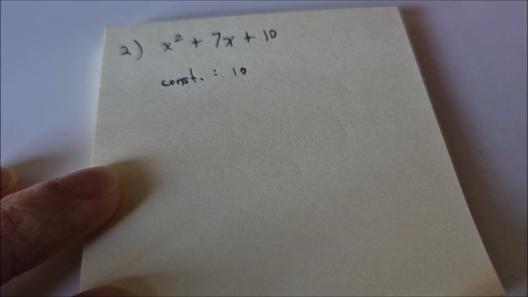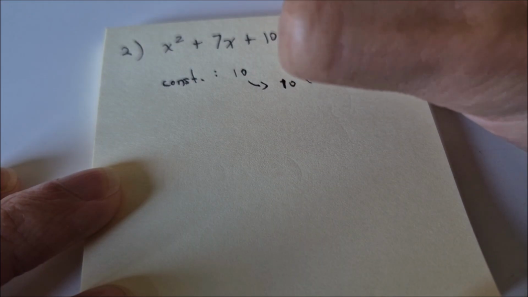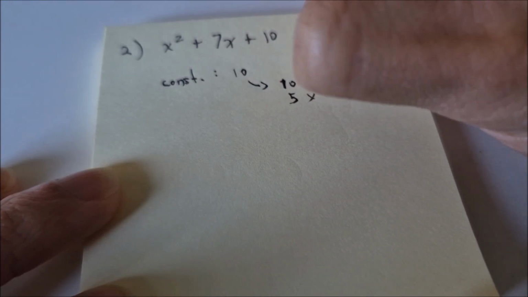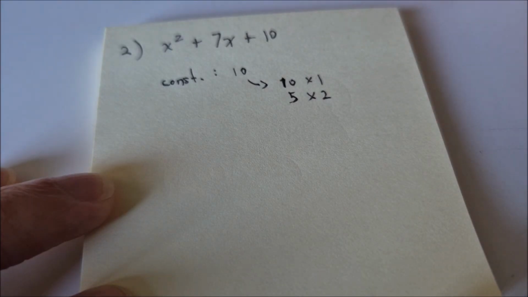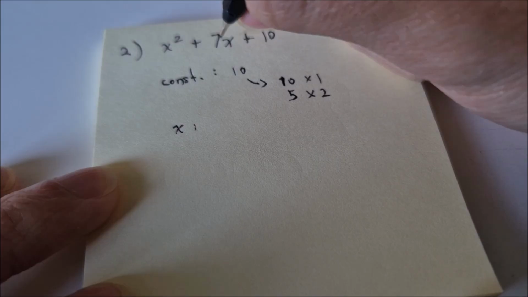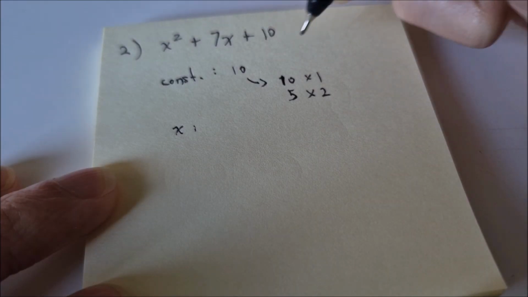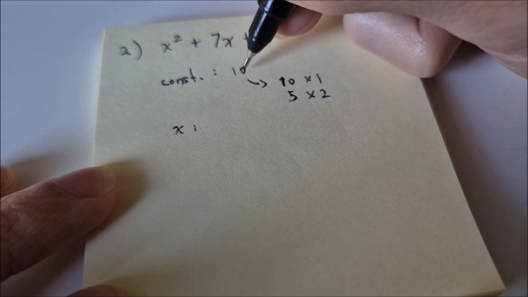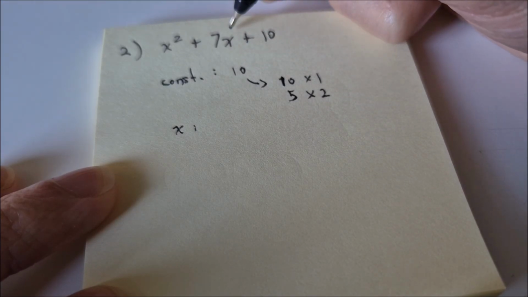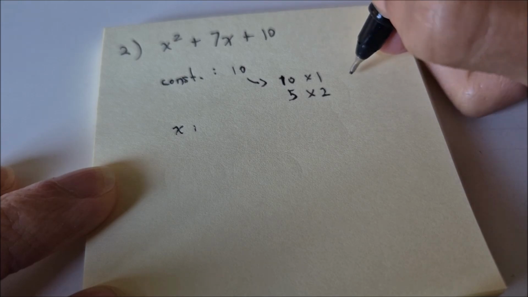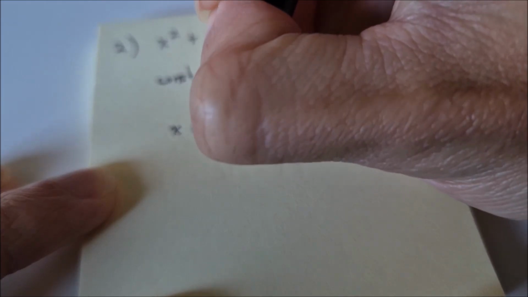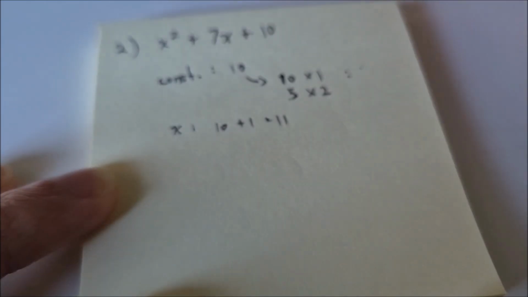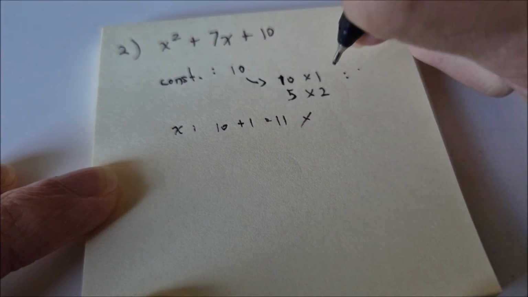Now what are the factors of 10? 10 times 1, or it could be 5 times 2. Now the x value is 7. And remember, two values being multiplied to get 10 also have to add to 7. So we choose from here. 10 plus 1 will equal 11. So that's wrong.